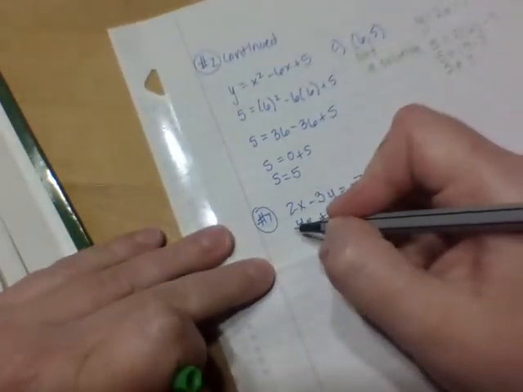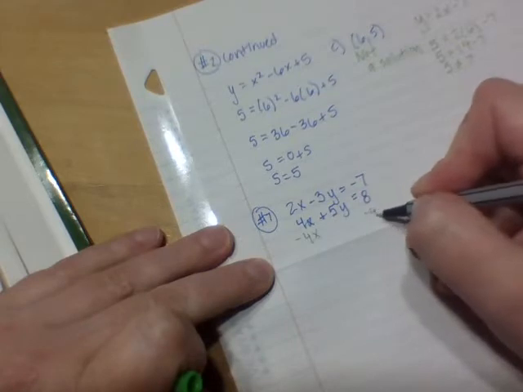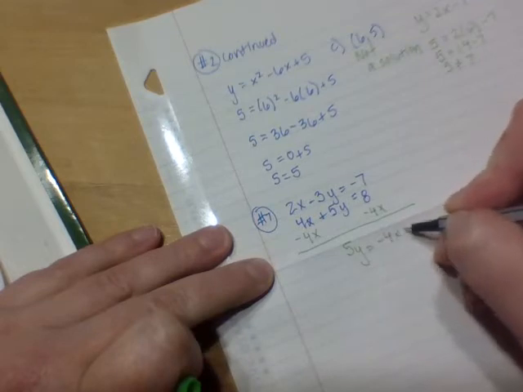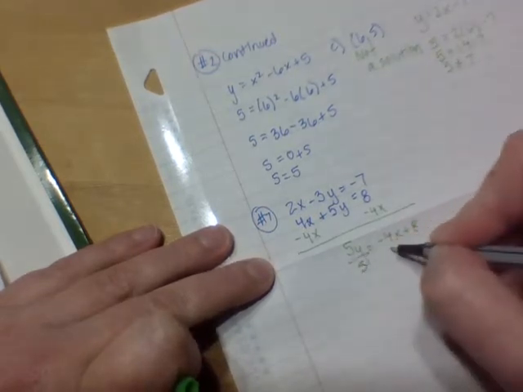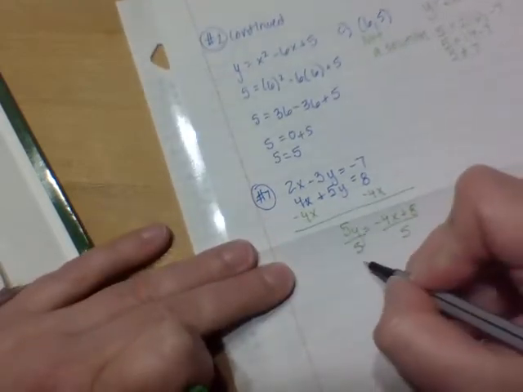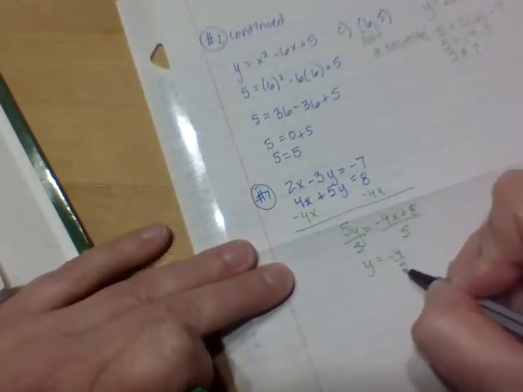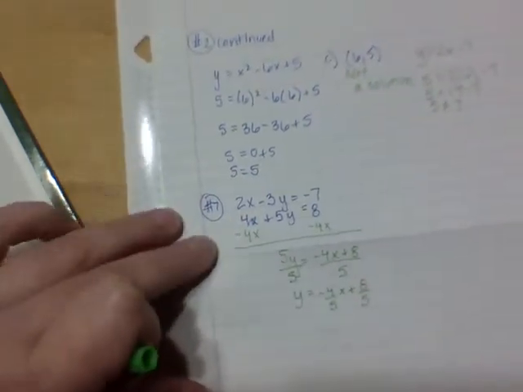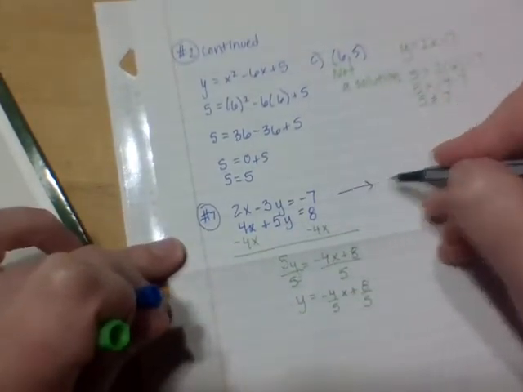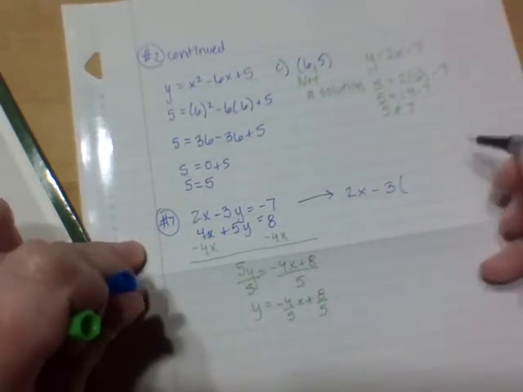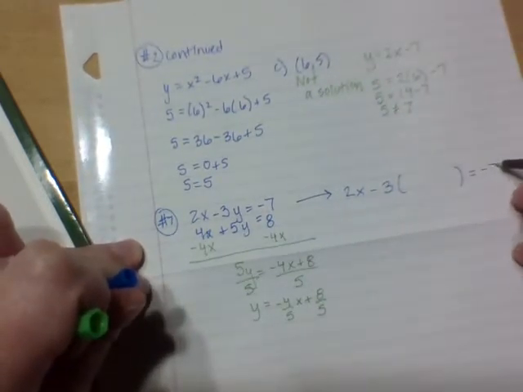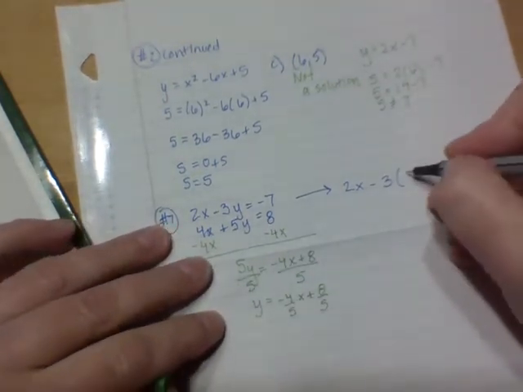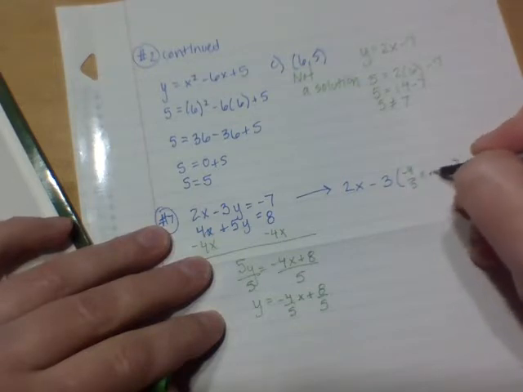So I'm going to move this 4x over and get 5y equal to negative 4x plus 8. Divide by 5. And we get a y of negative 4/5 x plus 8/5. That's gross. But we're going to plug it into this original equation up here. So we're going to get 2x minus 3 and then this new y equation. And hopefully that will work out to equal negative 7. We're going to plug in negative 4/5 x plus 8/5.